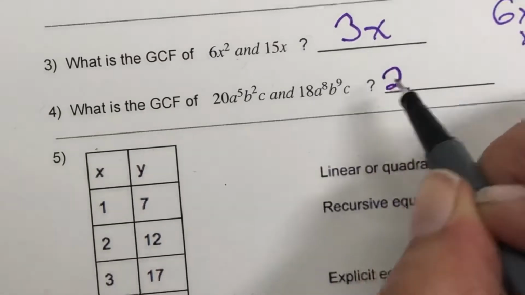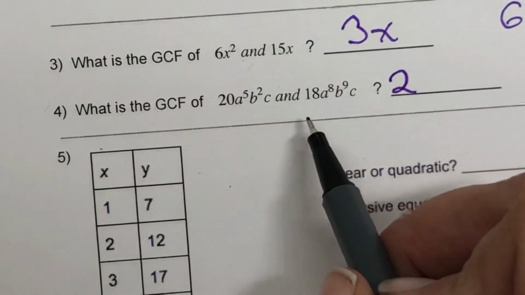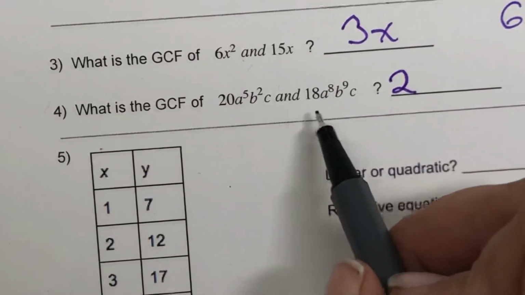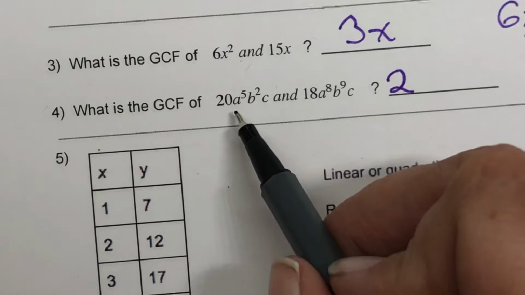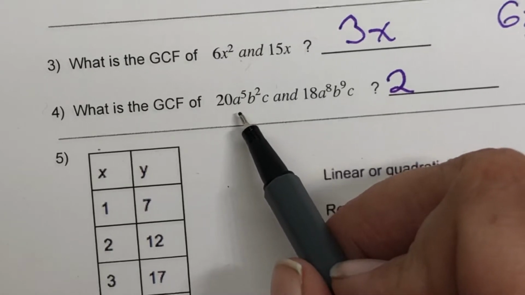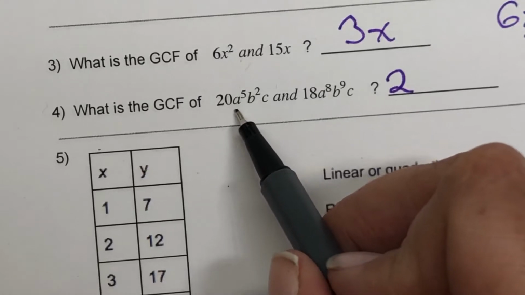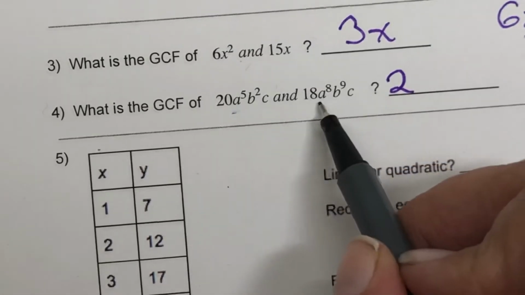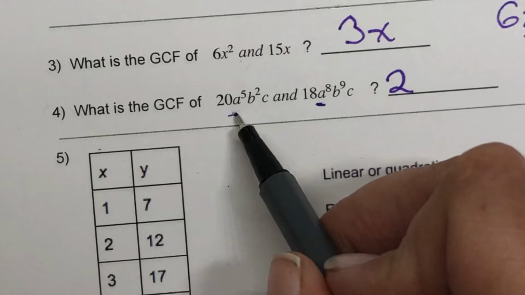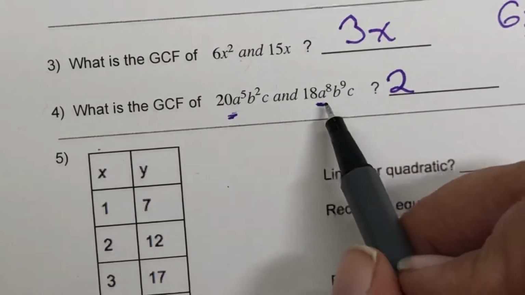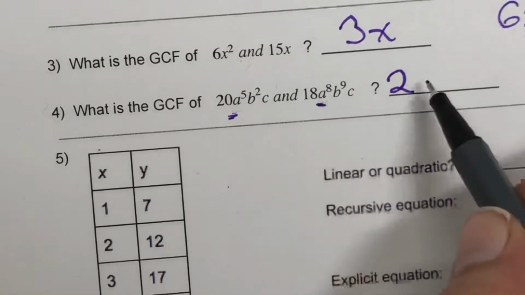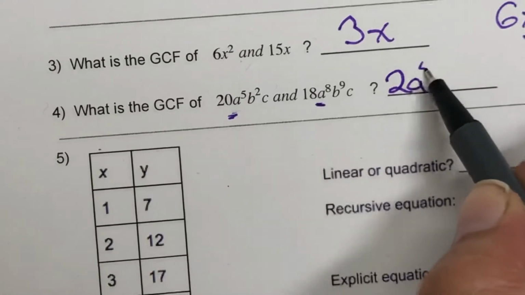In other words, both of these can be divided by 2, but there's no bigger number that I could divide both of them by. Now, to get the greatest common factor, we want to know, what do they have that's the same? Do they both have at least a to the 5th power? Yeah, this one has a to the 5th. This one has extra, a to the 8th, but they both have a to the 5th power.